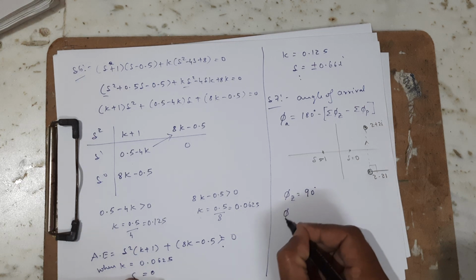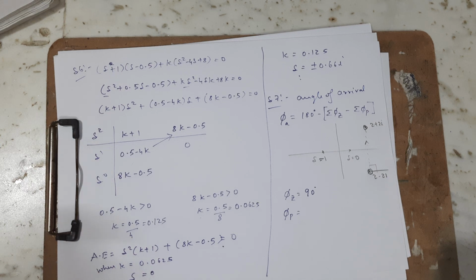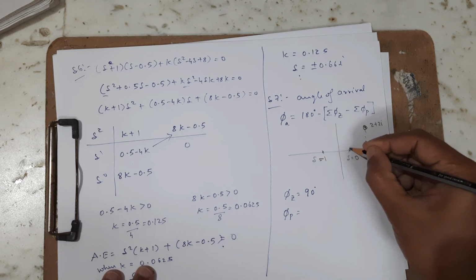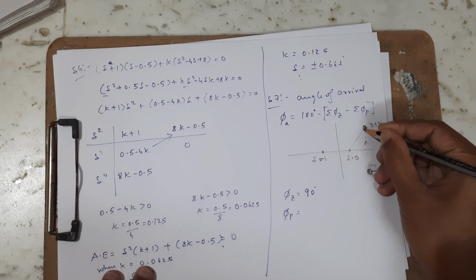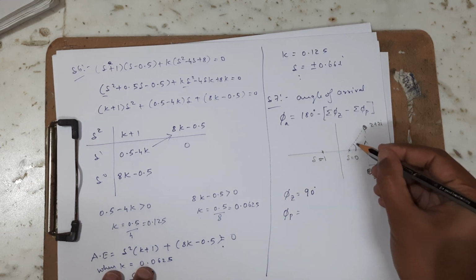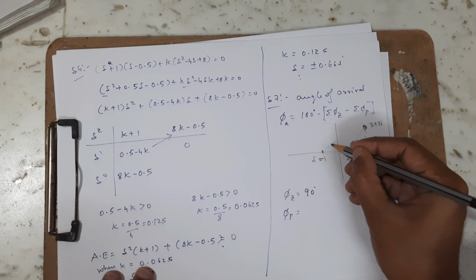Now I need to find out phi p. How to find out phi p? How many poles do we have? We have 2 poles. That is, this S is equal to 0. I am going to draw a line from here. So this is phi p1. Next, this is another pole I have.